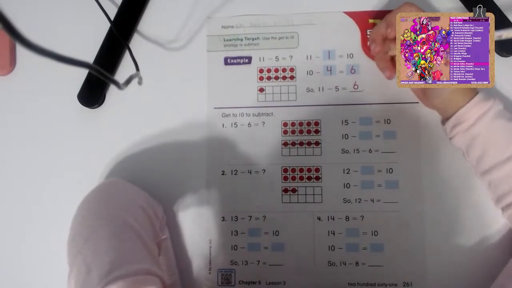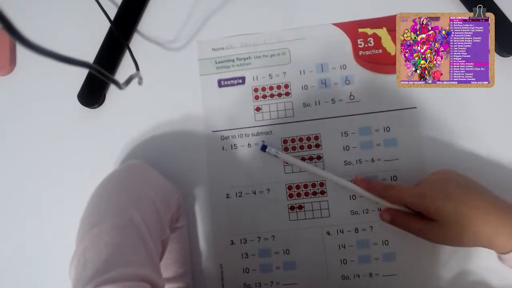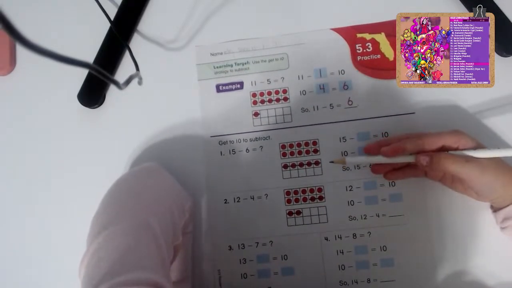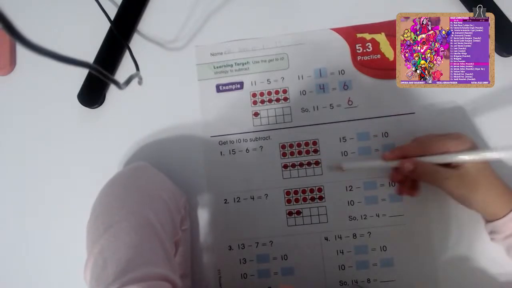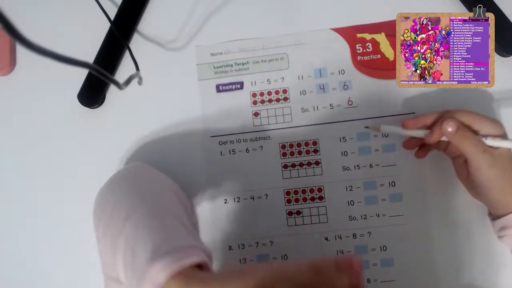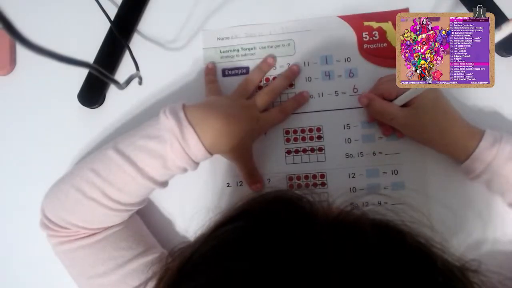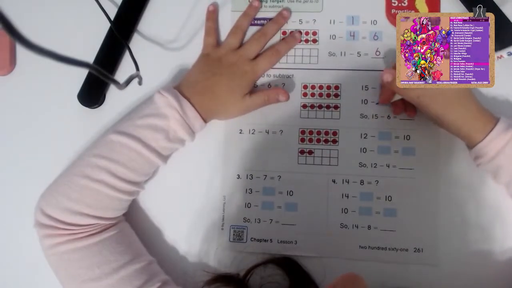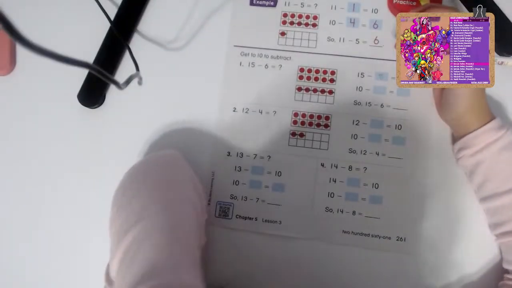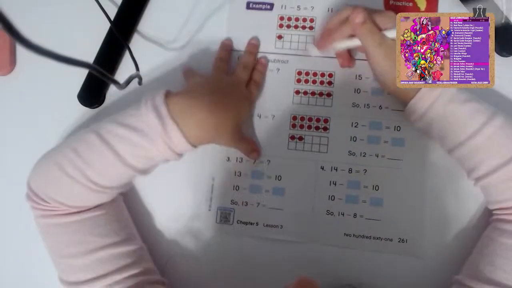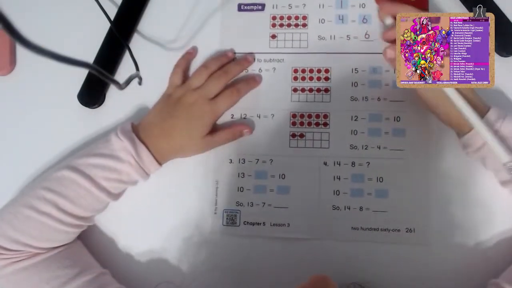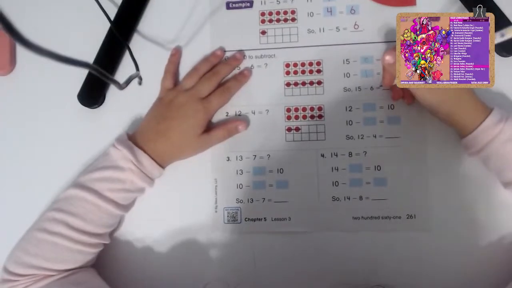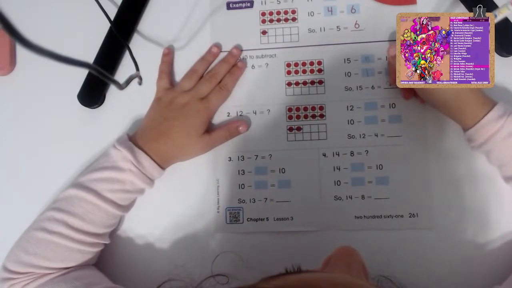Alrighty, Dale. What's number 1? Number 1 says get to 10 to subtract. So they subtract 6. So it's 5 minus 5 equals 10. 5 minus blank equals blank. So this one is gone. So it's 10 minus 1 equals 9. So 15 minus 6 equals 9.